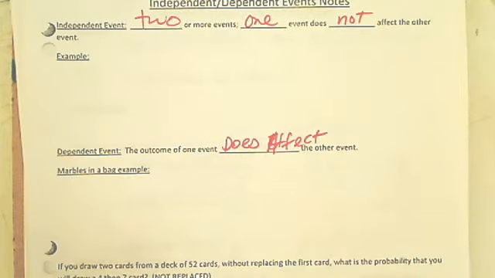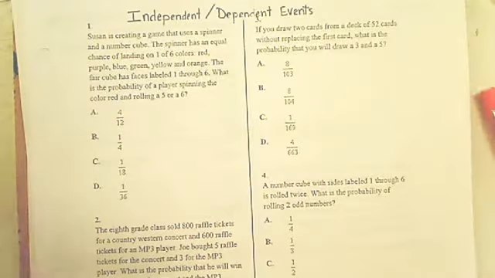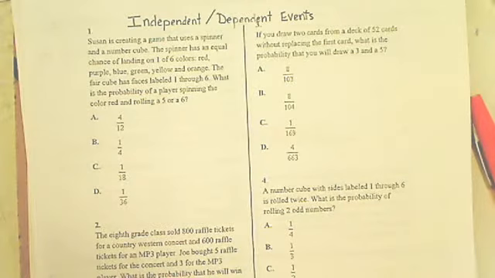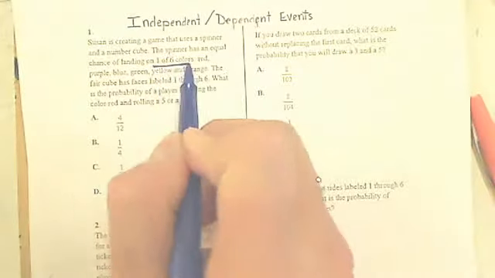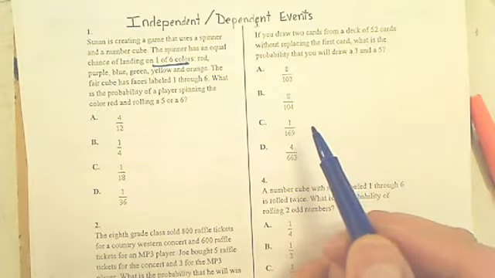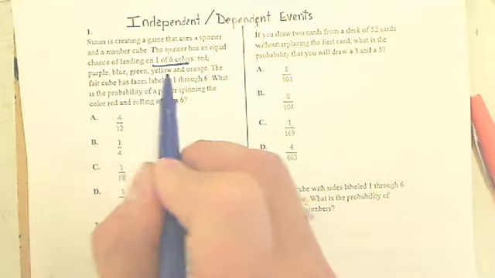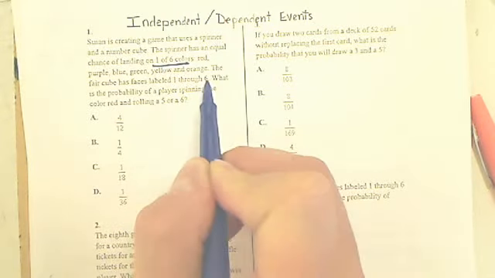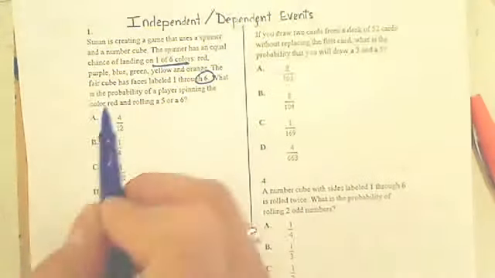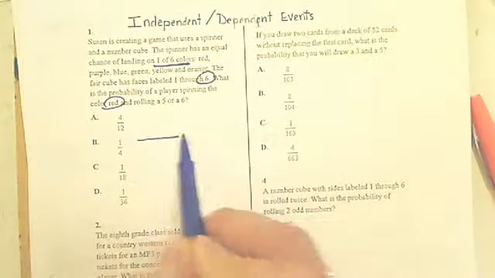All right. You have 8 problems on here. You're multiplying it out. Number 1, Susan's creating a game that uses a spinner. The spinner has an equal chance of landing on one of 6 colors: red, purple, green, blue, yellow, and orange. The fair cube has 6 faces. What is the chance of her getting a red?